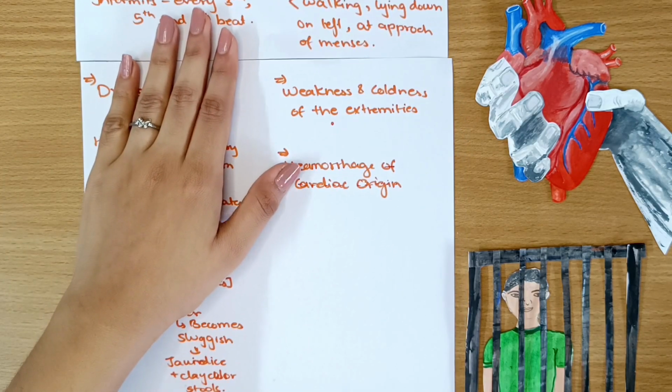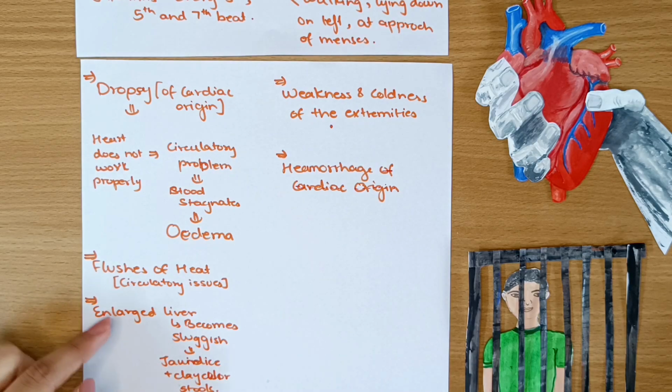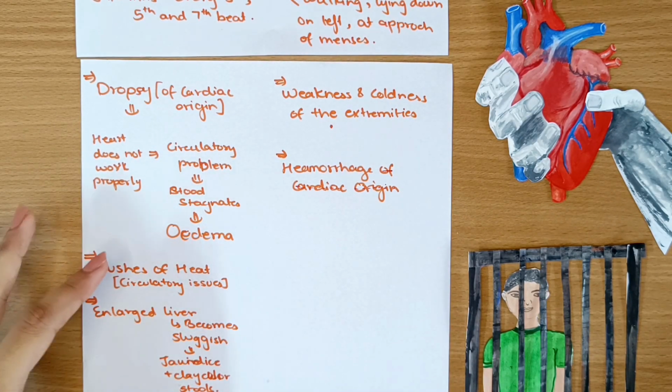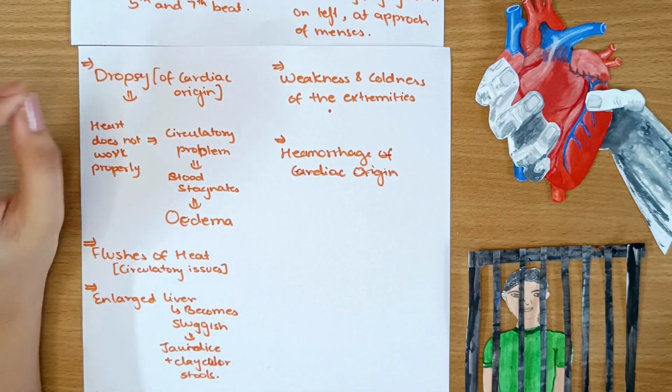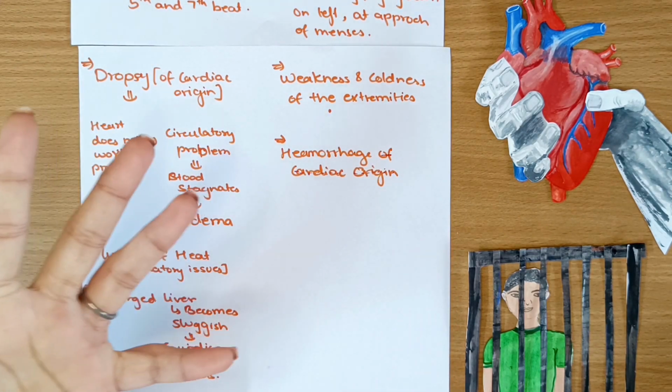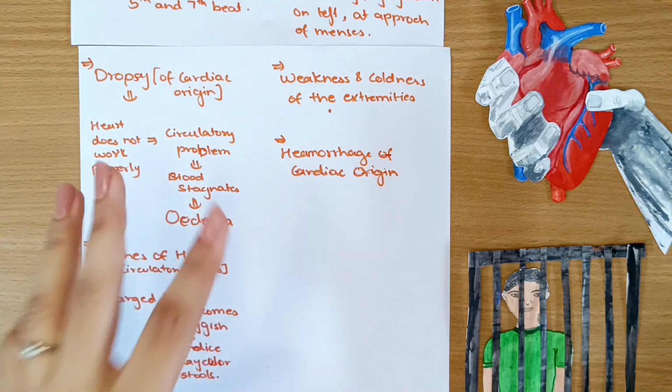Another thing that we see is flushes of heat. Again, this is because of the circulatory issues. Another thing we see is enlargement of the liver. The liver becomes enlarged and sluggish, very slow.